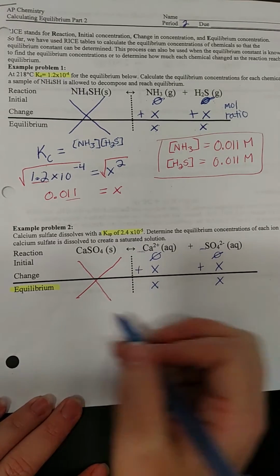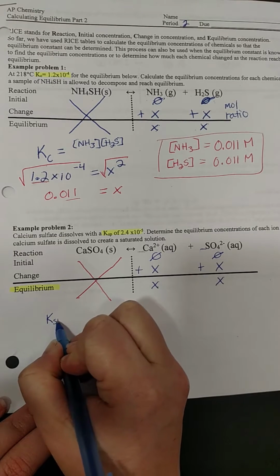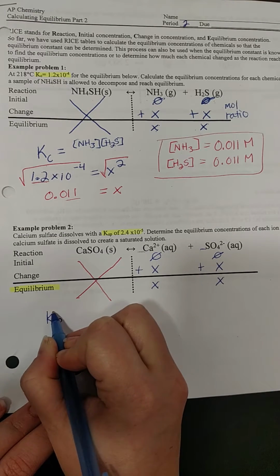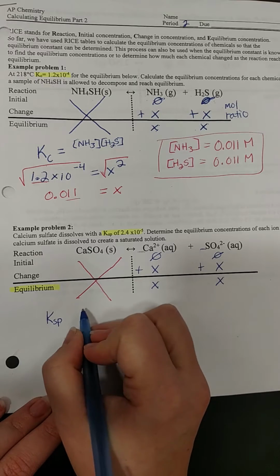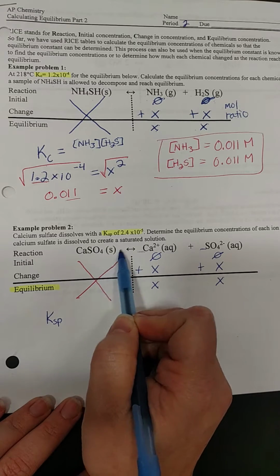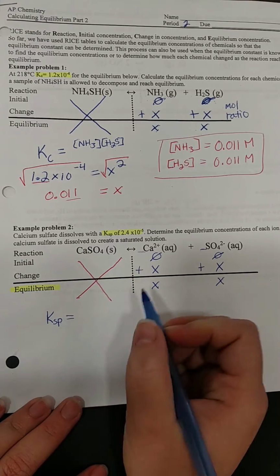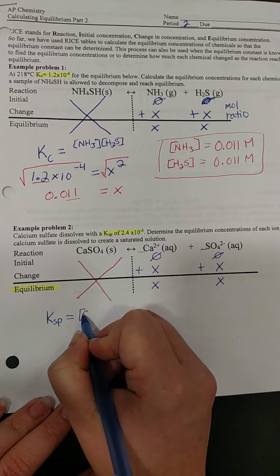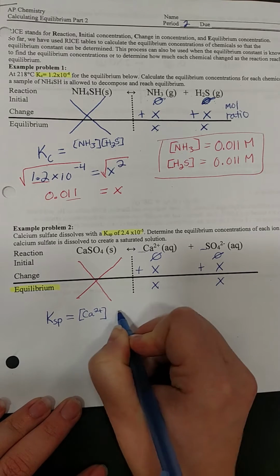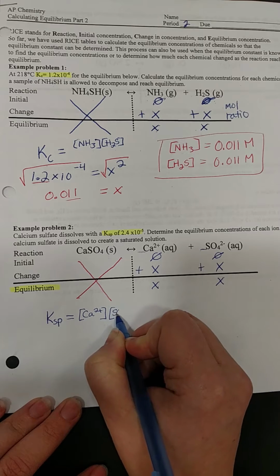to our equilibrium expression. So we've got KSP. This stands for solubility product, SP. It's just basically dealing with things dissolving. And it's going to have the concentration of calcium ion times the concentration of sulfate ion.